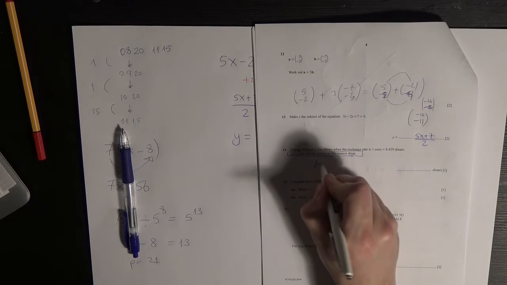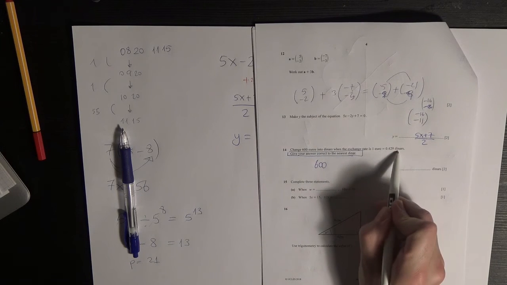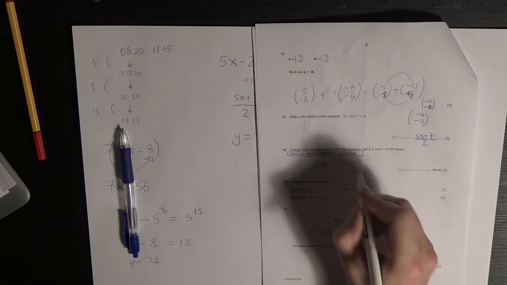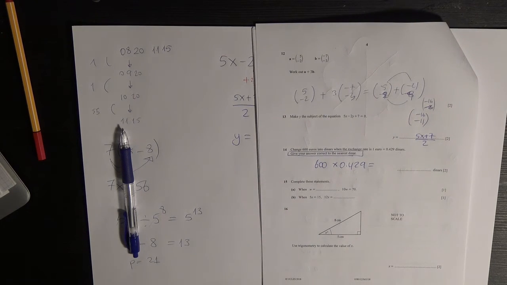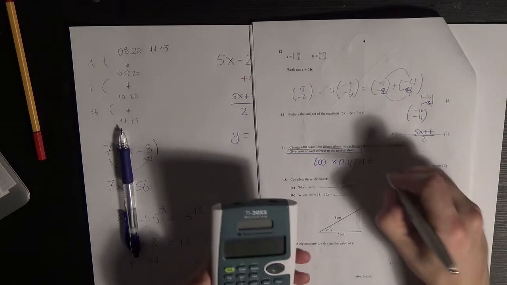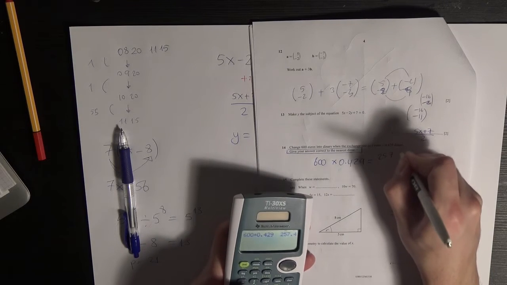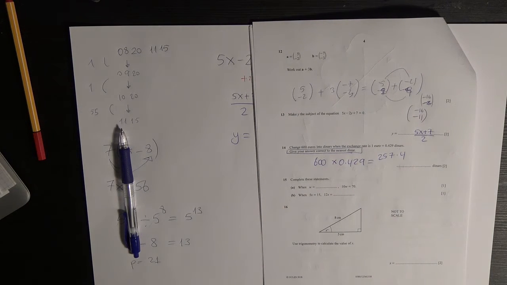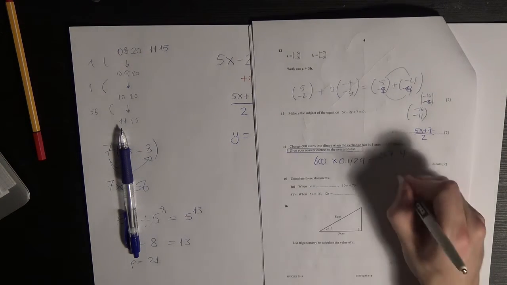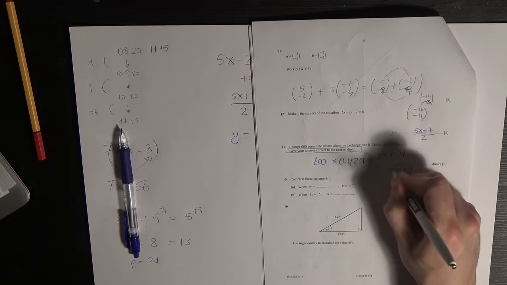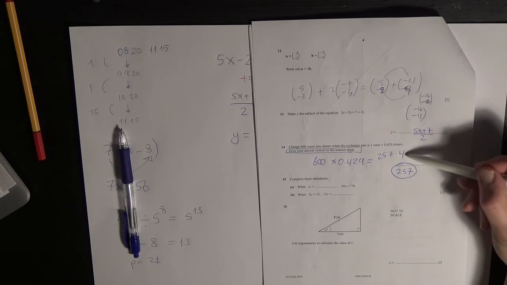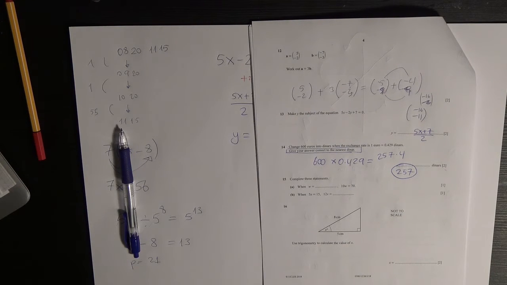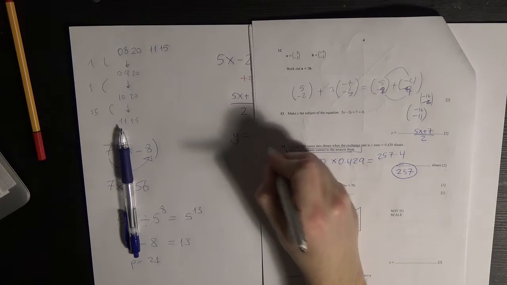So 600 euros, and this is the exchange rate. I just need to multiply with the exchange rate. My answer is 257.4, but the nearest full dinar is 257. This is the official answer, right? So 2 points, but be really careful, because if you don't get it right, you only get 1 point, which is sad. Don't lose points from here.